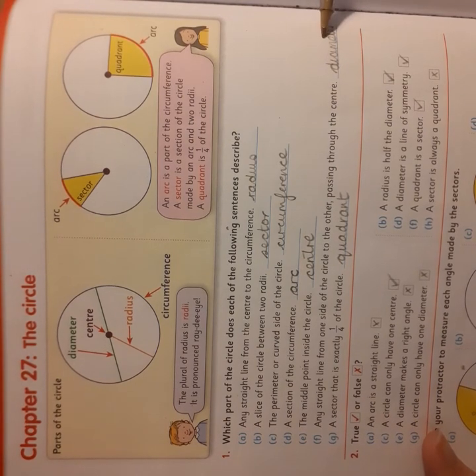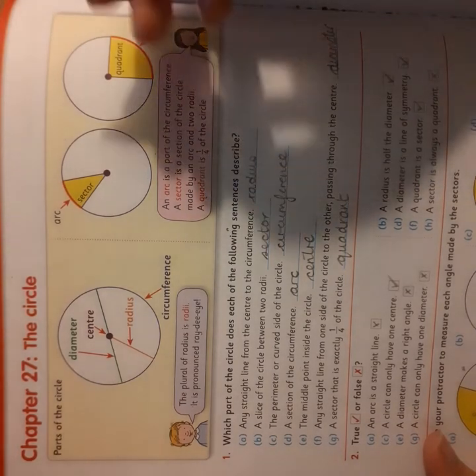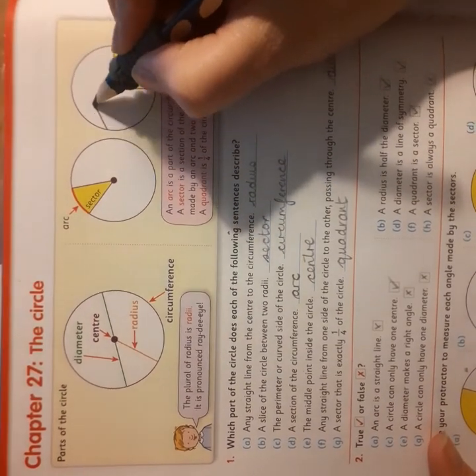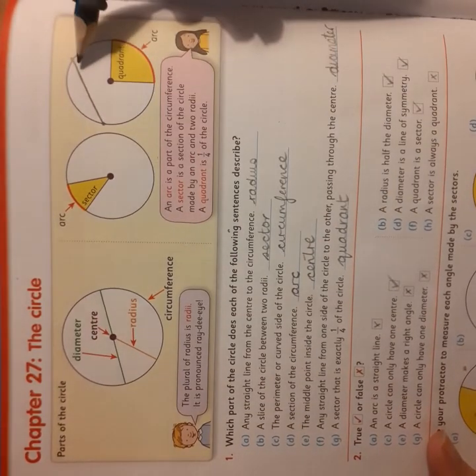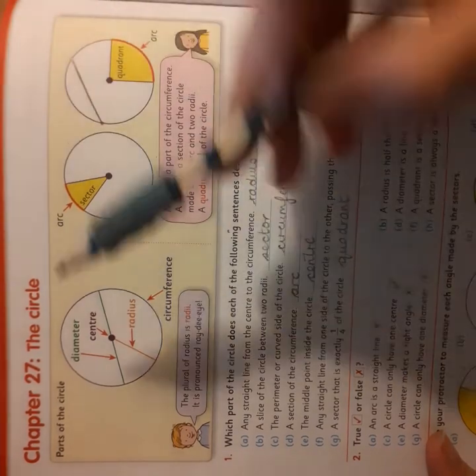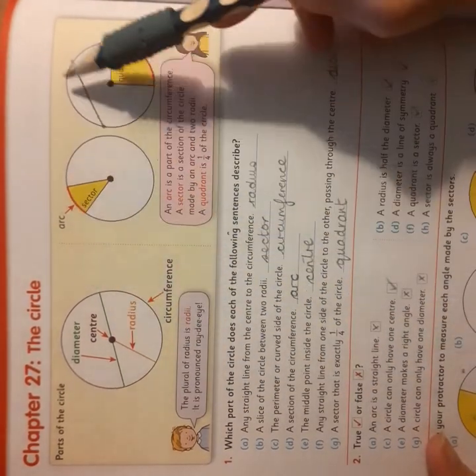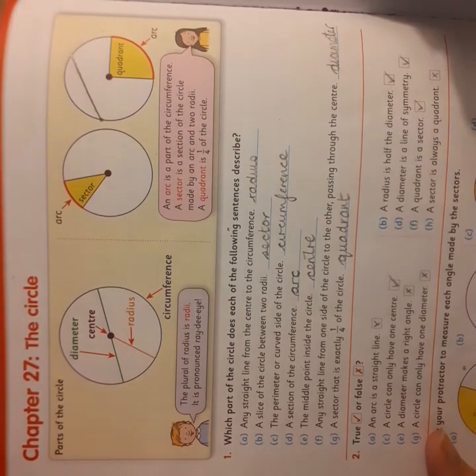Now that's important there. I know that in one of the sections in the video you saw what was called a chord. Now a chord looks like this. Okay, so what's different between a chord and a diameter is that a chord does not go through the centre, whereas a diameter will always go through the centre. So the diameter goes through the centre, but a chord doesn't. Okay, a chord can run anywhere and it wouldn't go through the centre.